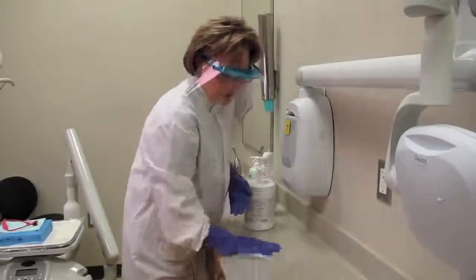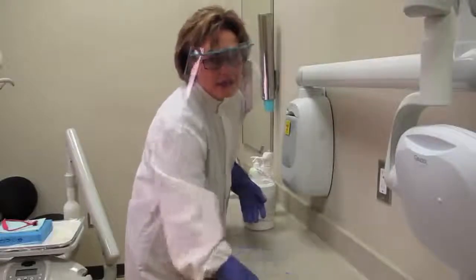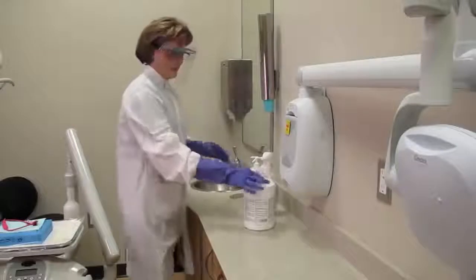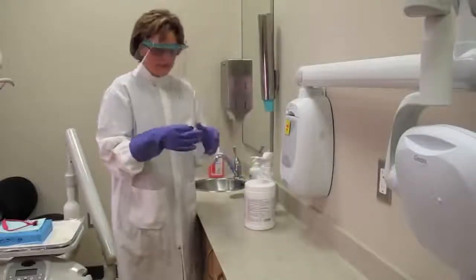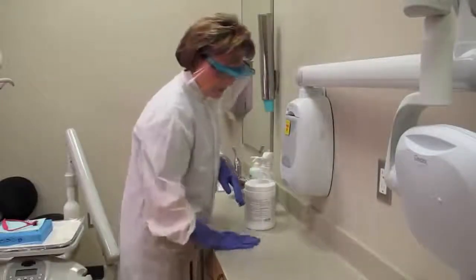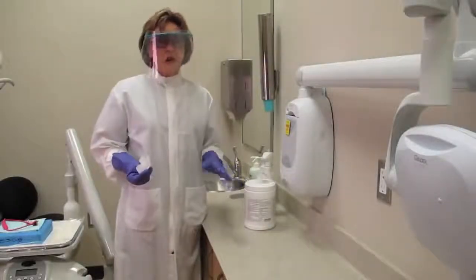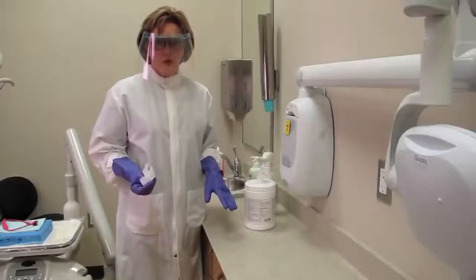So with a wipe, you just simply wipe it once, and that's the cleaning step. And you throw that one away. Get another wipe. Wipe it again. And leave the surface wet for however long that chemical requires.